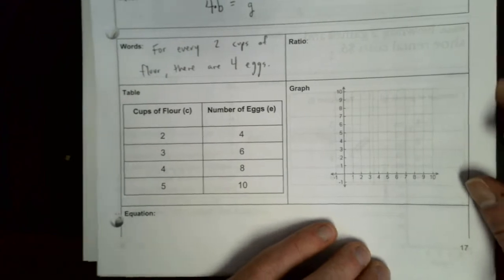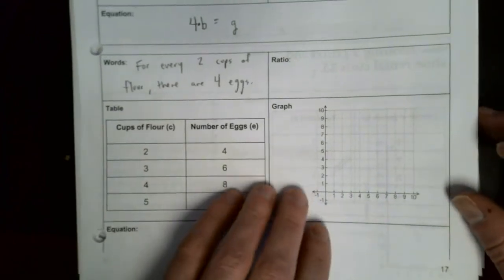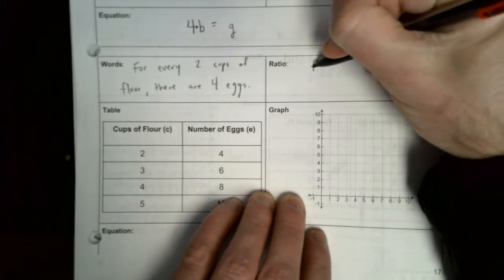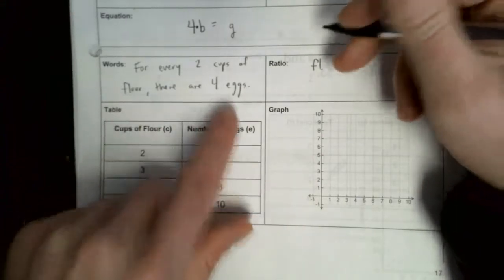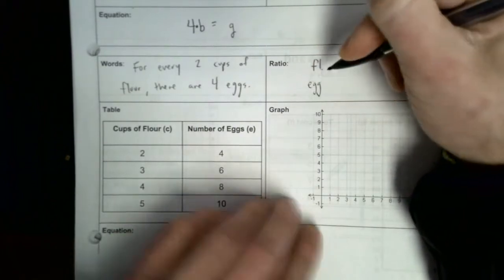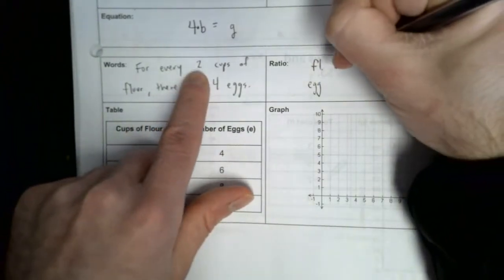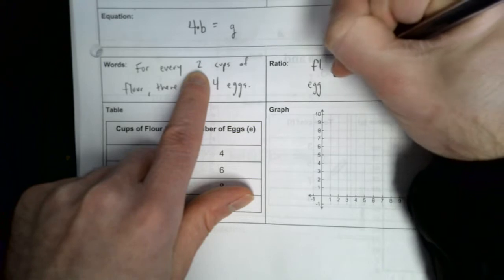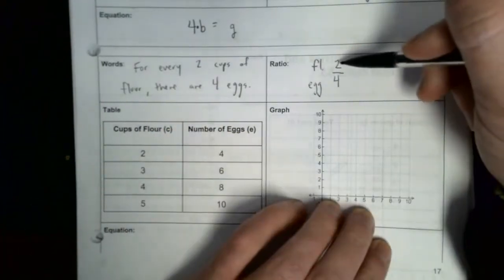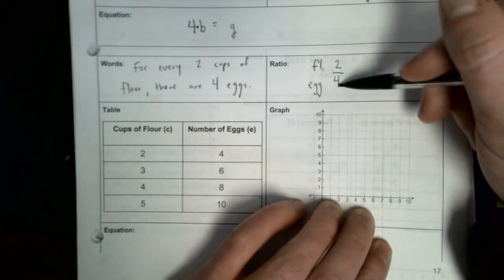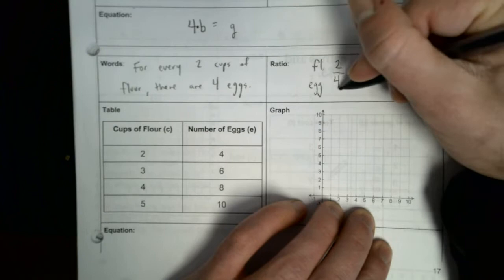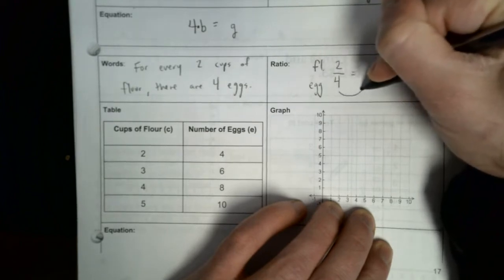Now, if we think about a ratio, again, a ratio is a comparison of two amounts. So we can put the flour on top and the eggs on the bottom. For every 2 cups of flour, there are 4 eggs. That ratio shows for every 2 cups of flour, there are 4 eggs. Now we can actually simplify this by dividing the 4 and the 2 by 2.